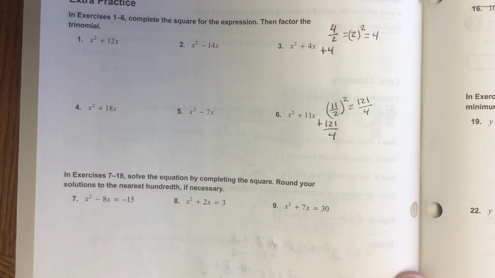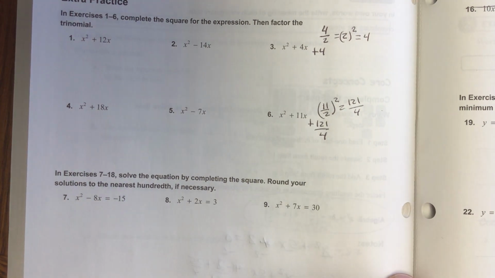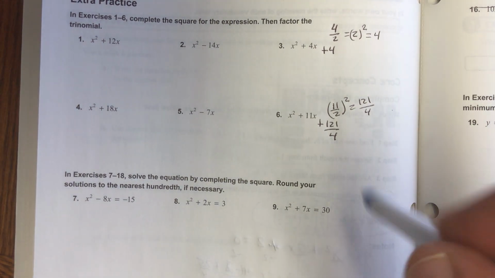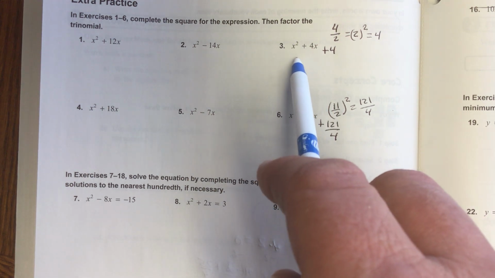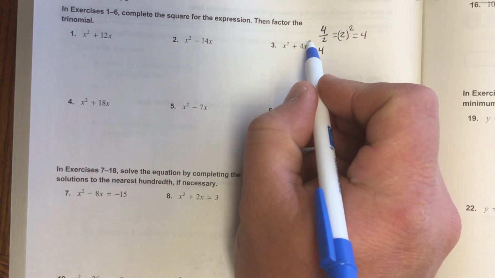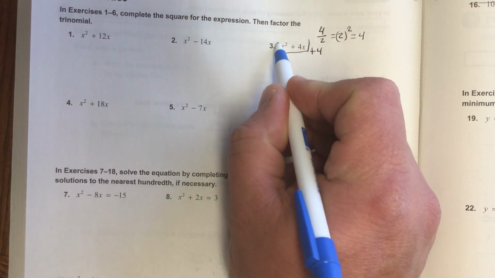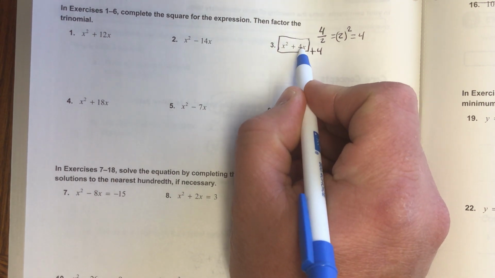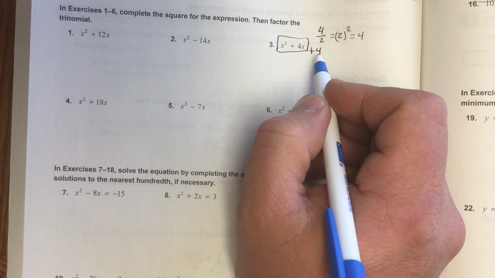Now 1 through 6 says complete the square for the expression, then factor the trinomial. So here I'm going to complete the square for the expression. So all I want to know is this is what's given. What should I add to this to make it a perfect square trinomial?